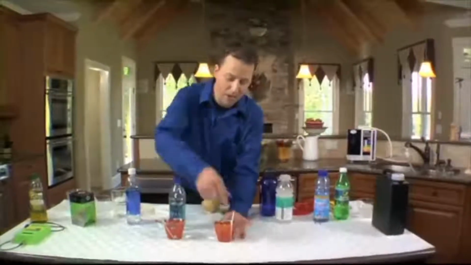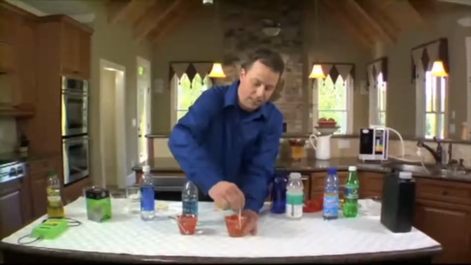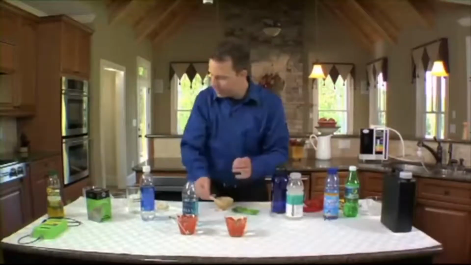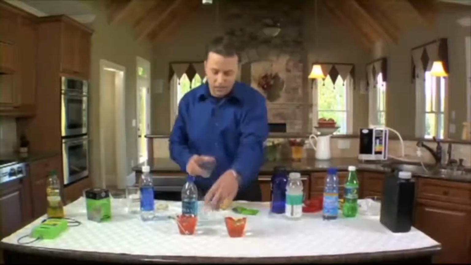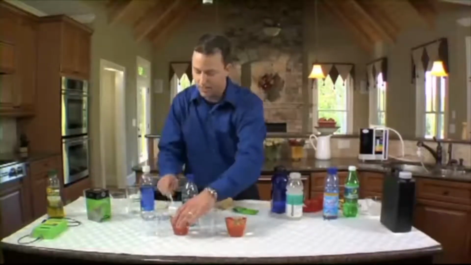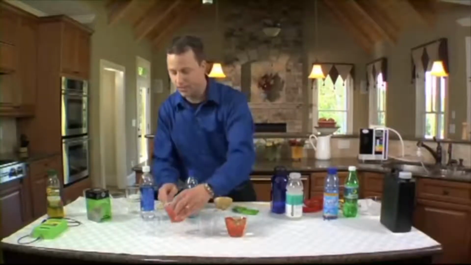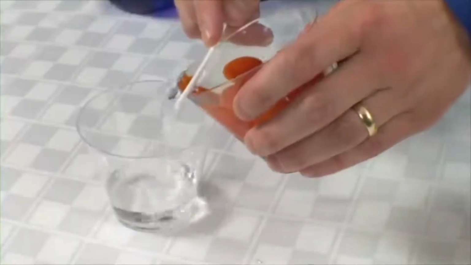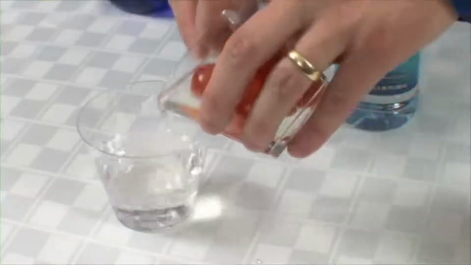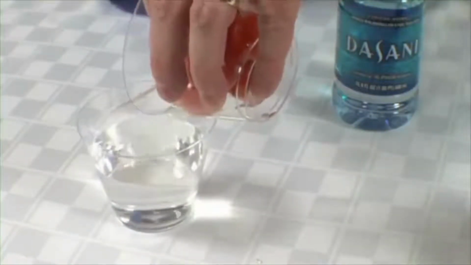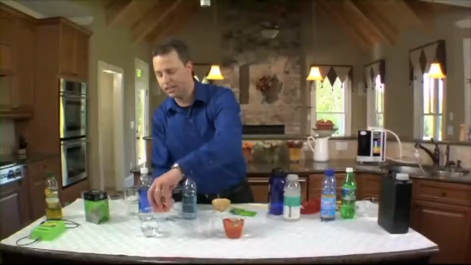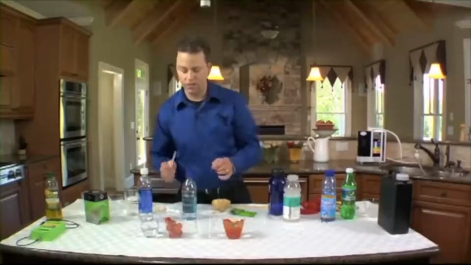So let's go back now to these tomatoes, and let's see what's happened. Get a couple more glasses here, and let's go ahead and take a little look. This is the Dasani. Reverse osmosis water is in a lot of homes. People have these filter systems that are built right in, and basically they do it because they think that water is very, very good for you.